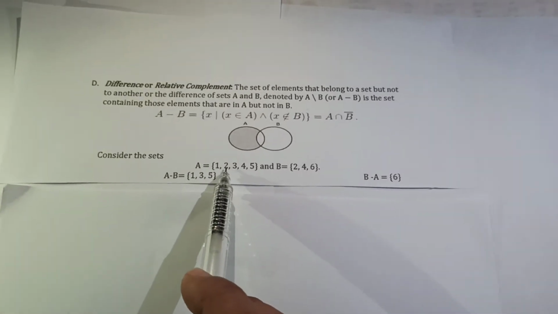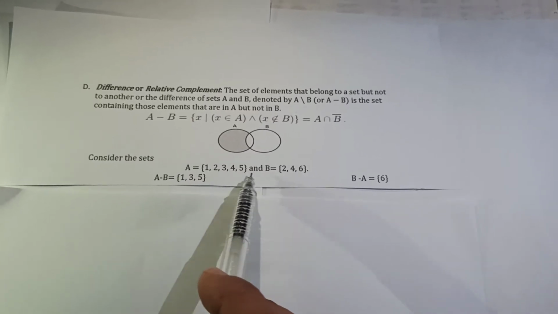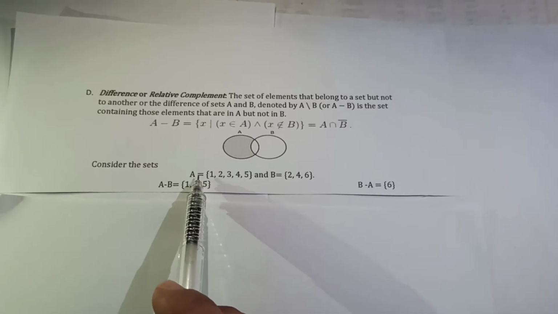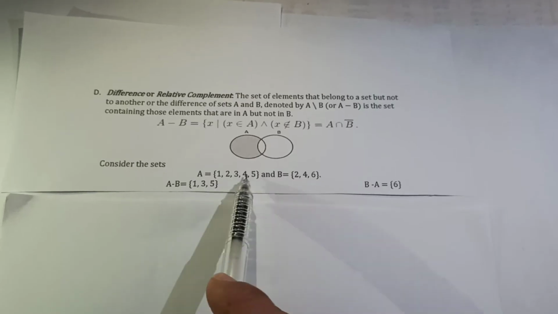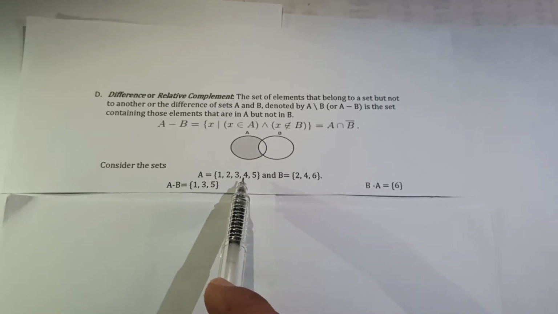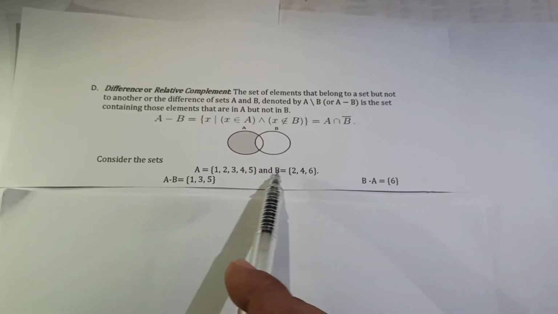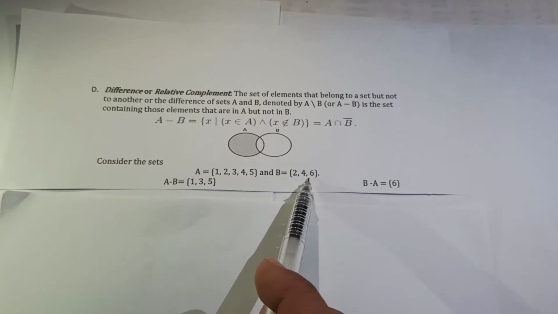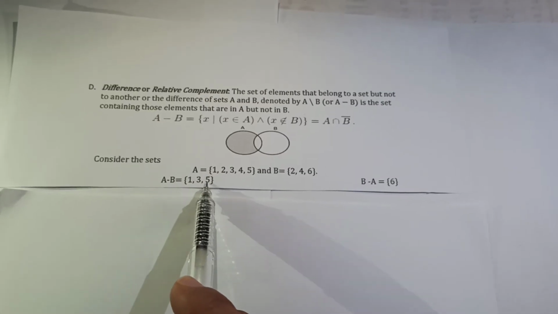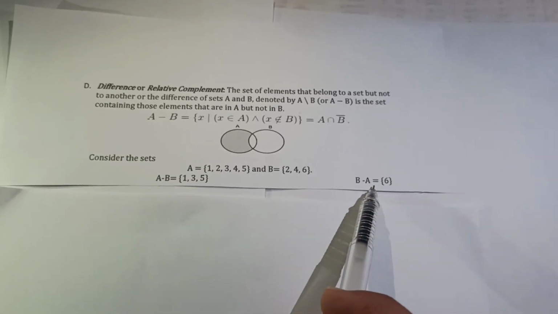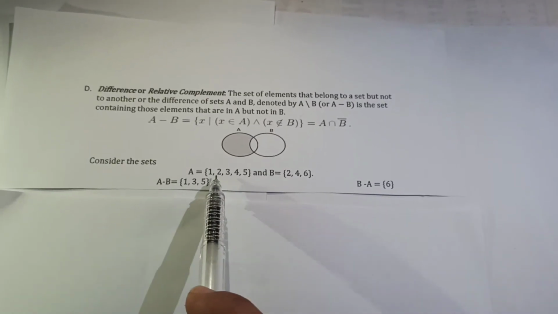Why? Because the elements 2 and 4 are found in B, so we will not write them, since the element should not be found in B. So 1, 3, and 5 are the elements in A but not in B. In 2, 4, 6, we see 2 and 4, and 6 does not matter because we are focusing only on A. So A minus B is {1, 3, 5}. For B minus A, it is the reverse: what elements of B are not found in A?